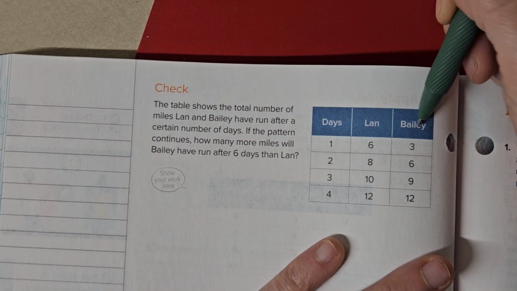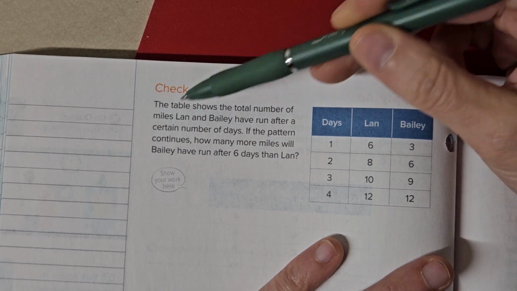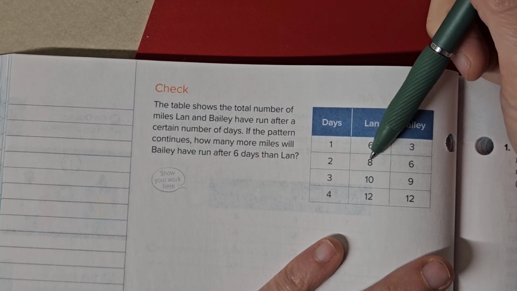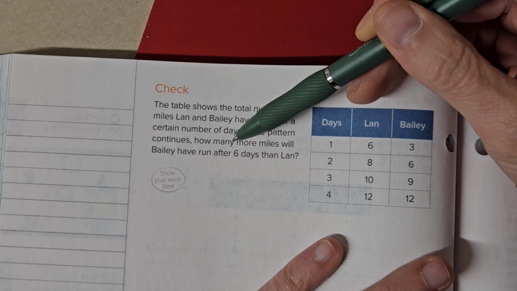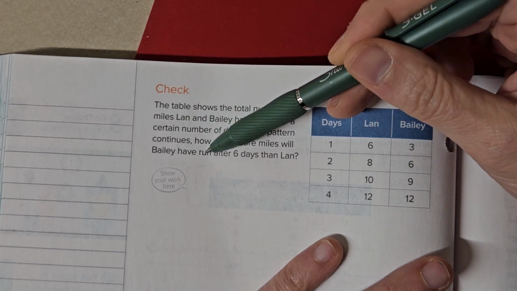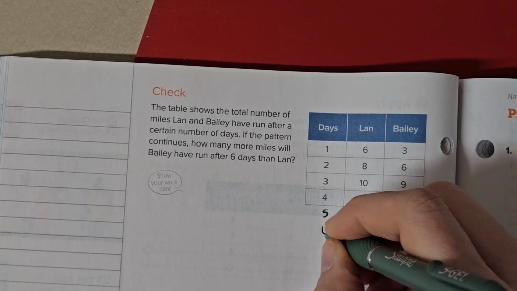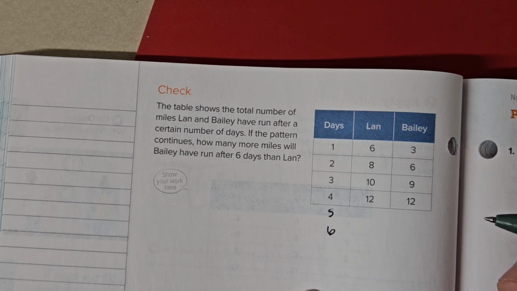Days, Lan, and Bailey. So we're going to have to write more than one rule. The table shows the total number of miles Lan and Bailey have run over a certain number of days. So for 2 days, one guy ran 8, one guy ran 6. If the pattern continues, how many more miles will Bailey have run after 6 days than Lan? So we could just extend this out to 6 days, but later, what if they ask us after 30 days?